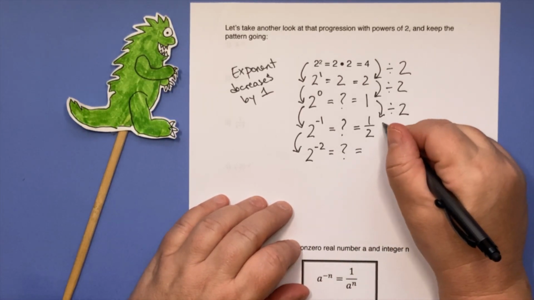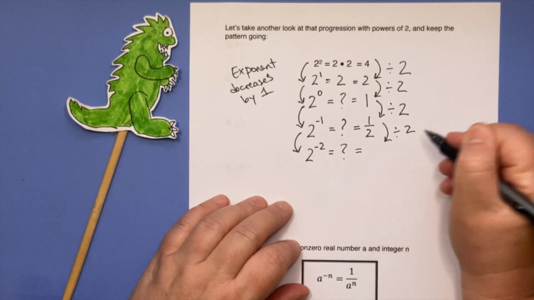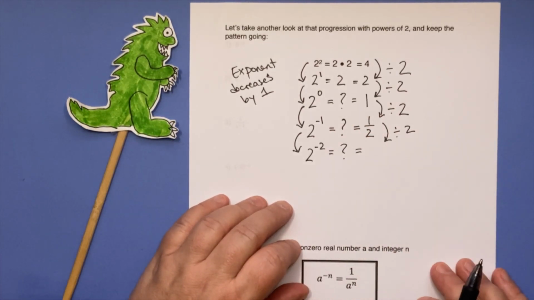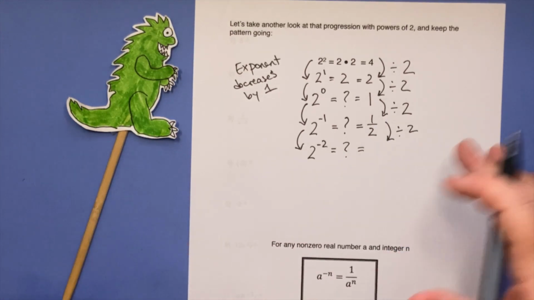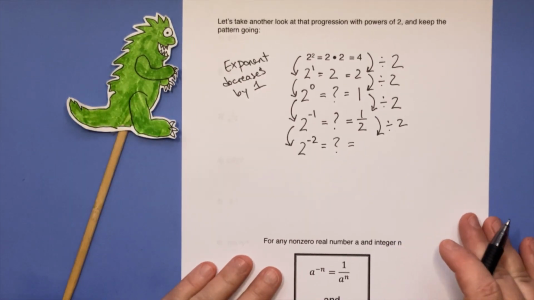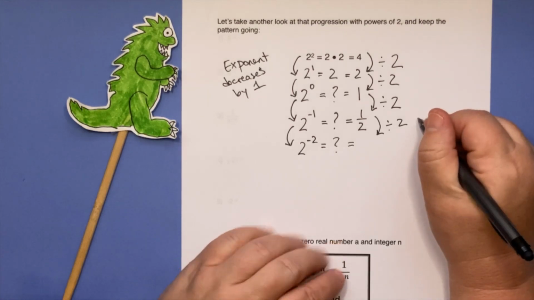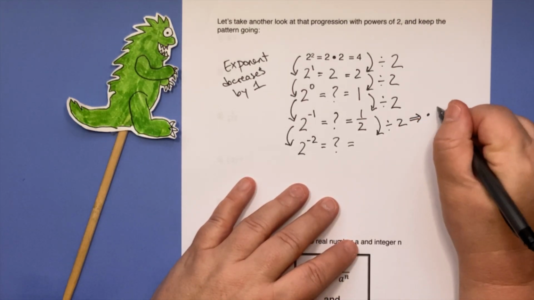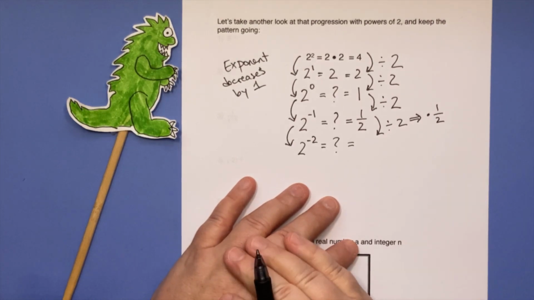Now, at this point, I know people are going to be like, wait a minute, shenanigans. How do I divide 1/2 by 2? And you can. It requires reciprocals. But I'll remind you, dividing by 2 is multiplying by 1/2.